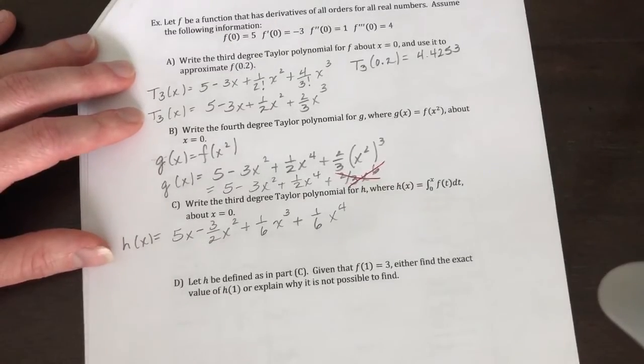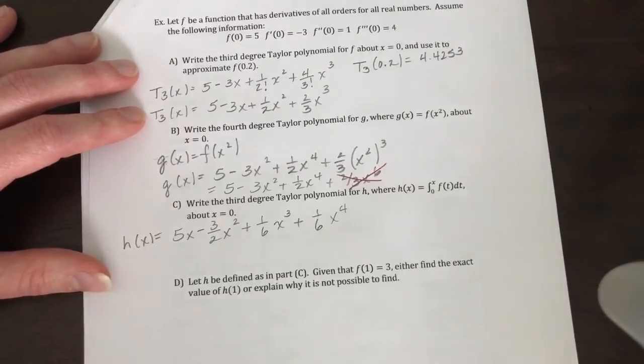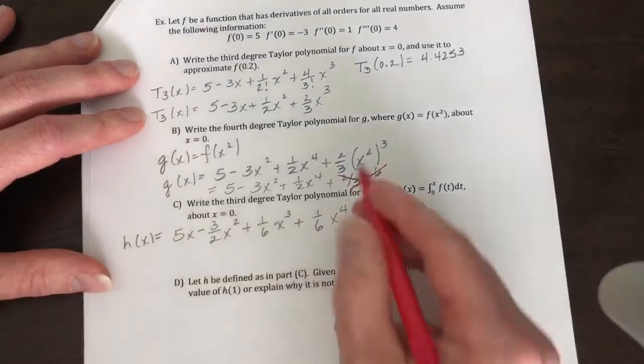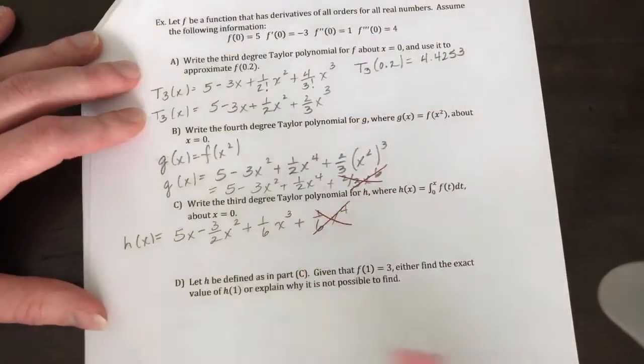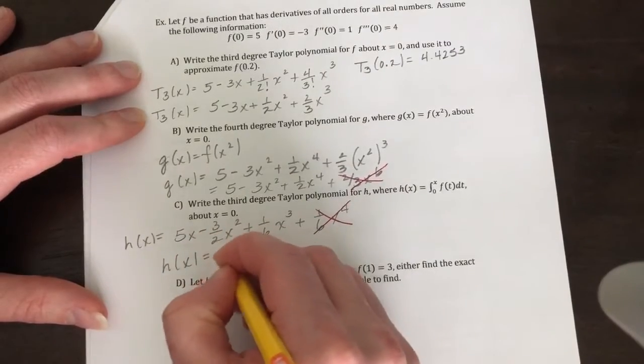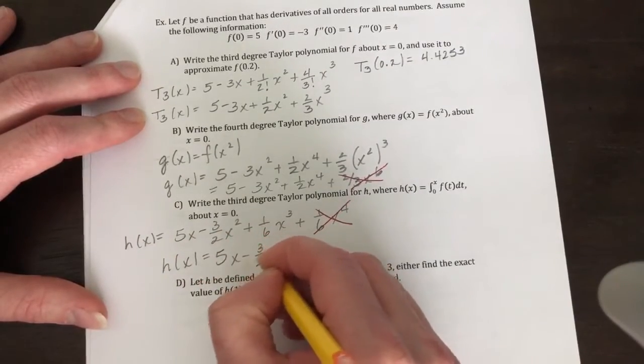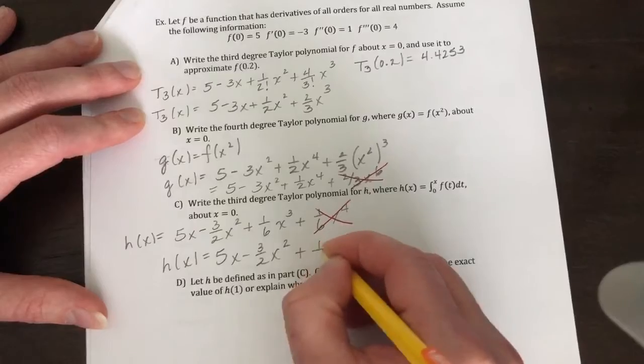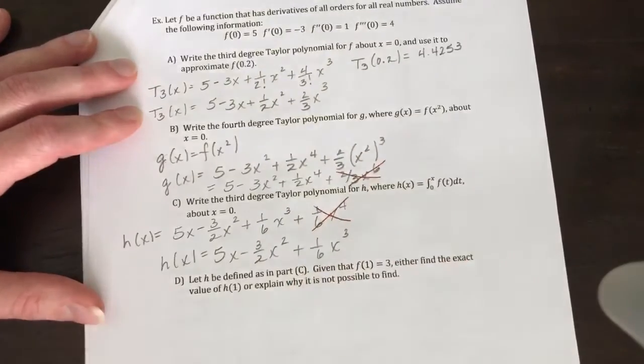So that's our Taylor polynomial for the integral. Now, it wants the third degree, so we're not going to deal with the fourth degree. Your answer is just 5x minus 3/2 x squared plus 1/6 x to the third.